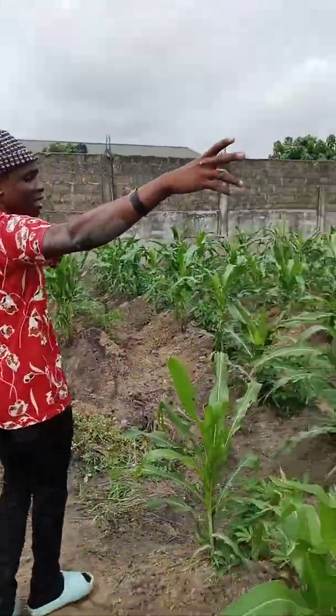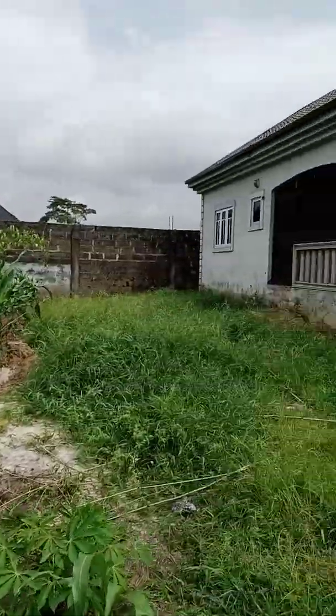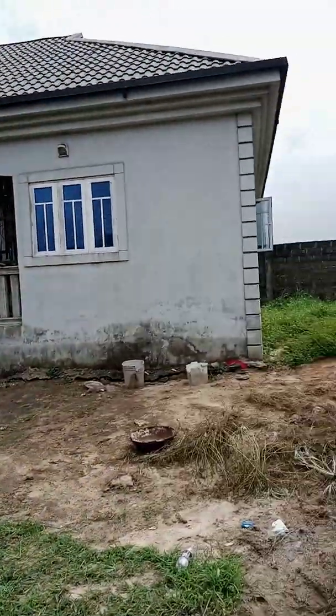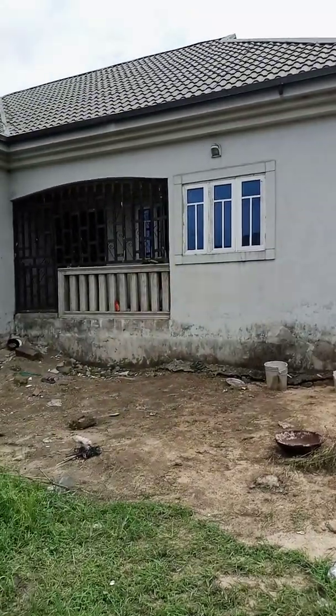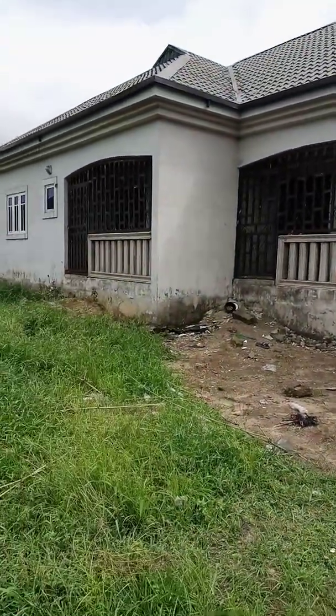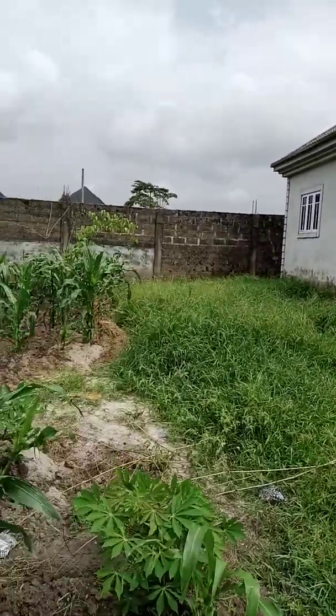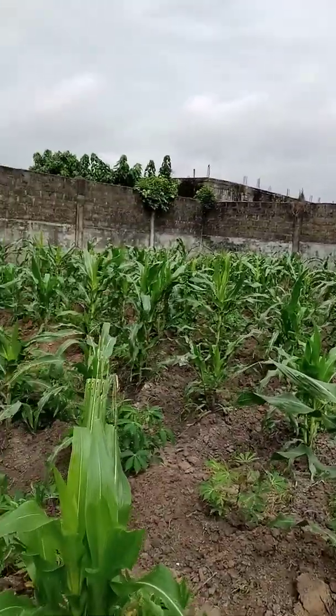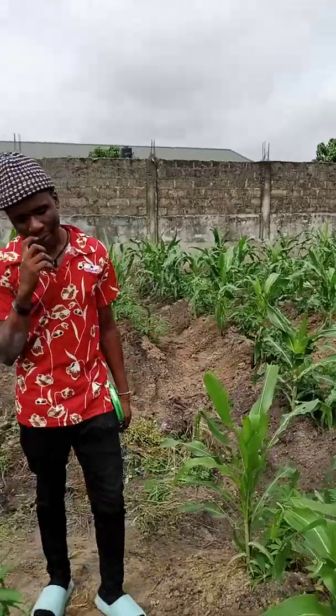Right beside me, this is a 100 by 100 plot of land. You see the building to the left there. We've used about a quarter of the land to build a house, so we have 50 by 100 left. Just forget that part and let's use this side, the 50 by 100 down to that gate there. We are going to be looking at how we can best maximize this 50 by 100 plot of land we have here.